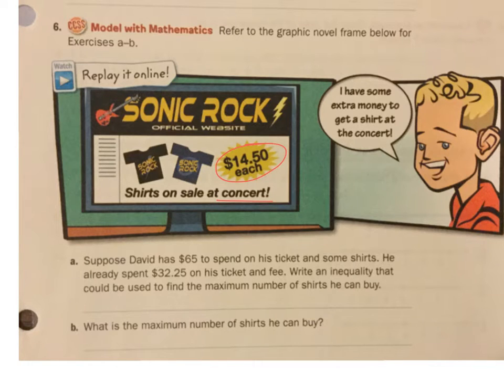Okay, let's see. A. Suppose David has $65 to spend on a ticket and some shirts. He already spent $32.25 on a ticket and fee. Write an inequality that could be used to find the maximum number of shirts he can buy. Well, we know that it's going to be $14.50, that's the cost of a shirt, times X, which is some number of shirts, we don't know.